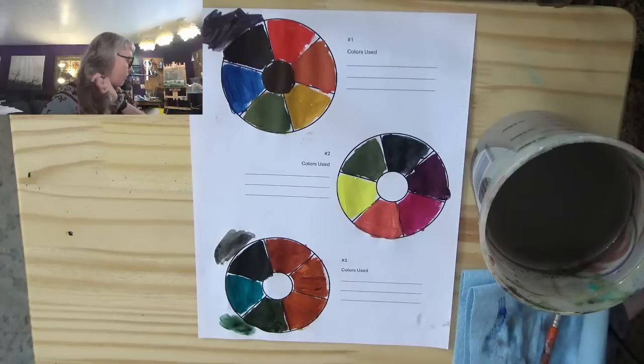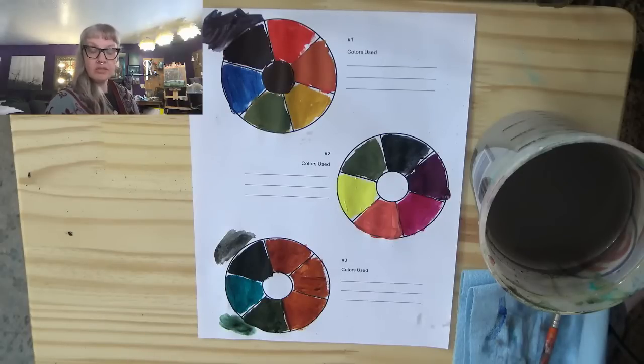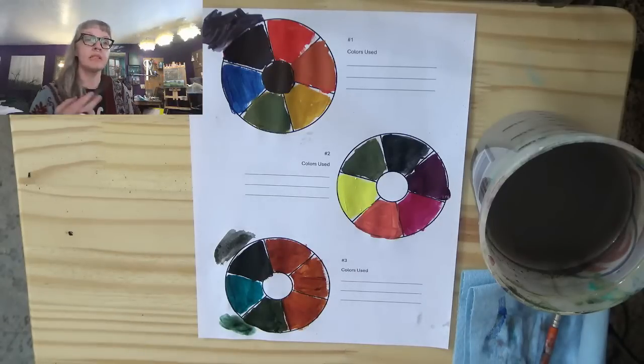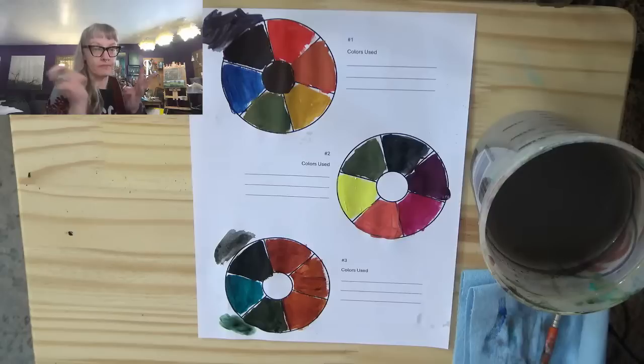To start out, when you're developing your first limited palette, I want you to do what's called a split primary palette. A split primary is going to be 2 reds, 2 blues, 2 yellows. But you want to make sure that they each have very different biases.